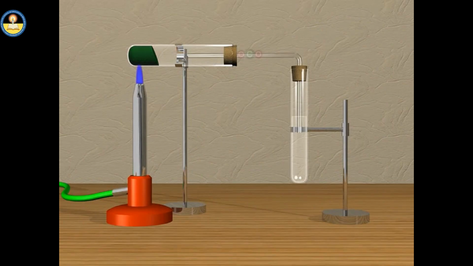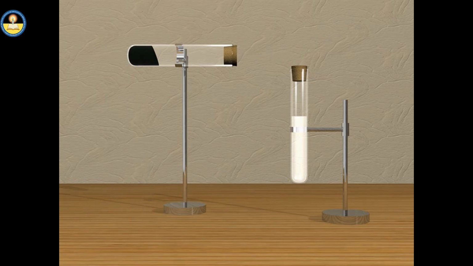Copper carbonate is heated and the gas produced is passed through lime water. The changes to copper carbonate and lime water are observed. When the reaction is completed, the delivery tube is withdrawn from the lime water and the Bunsen burner is removed. We observe that copper carbonate changes color from green to black. This means that copper carbonate decomposes into copper oxide, which is black in color. Carbon dioxide is released, which turns lime water milky.